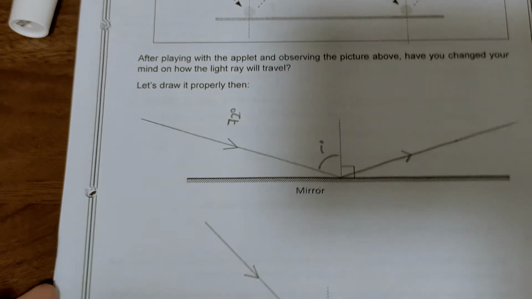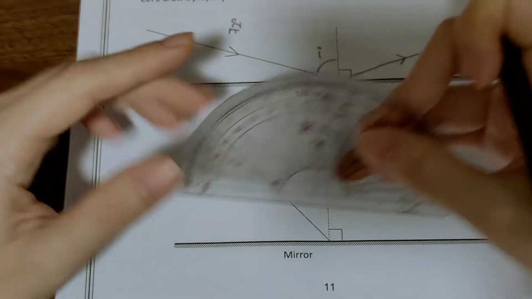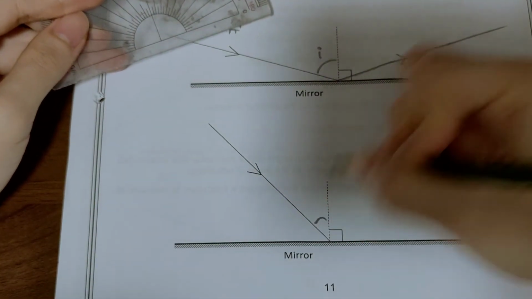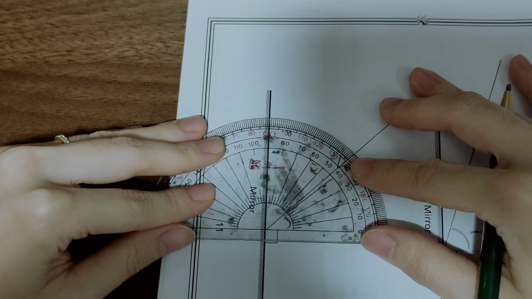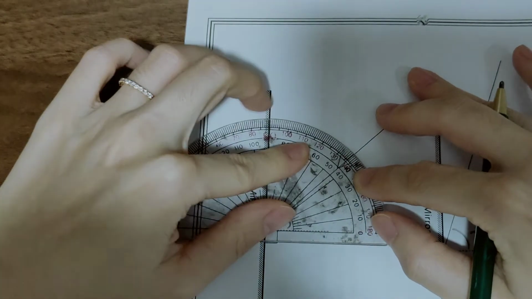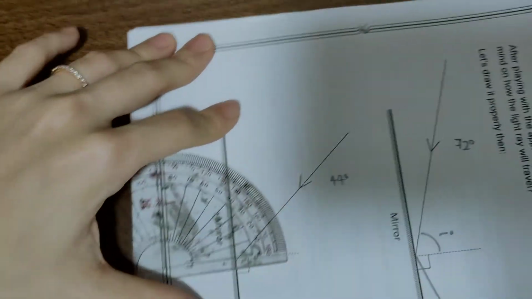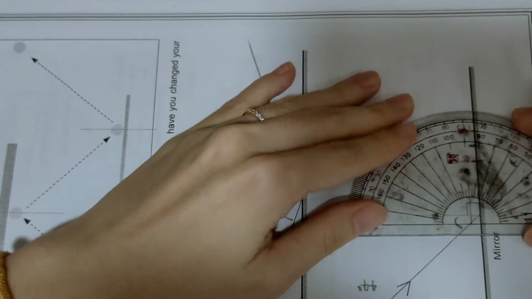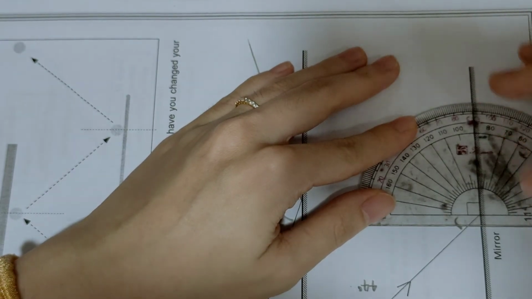Okay, I'll give you one more example at the bottom here, page 11 as well. So the first thing again is to measure this angle here. This is the angle of incidence. What you will do is you will use your protractor to measure. Be as accurate as possible. Okay, after measuring, I noticed that it's about 44 degrees. I don't know about you, you should get the same reading as me. And then what do you do? You draw the angle of reflection, and it should be 44 degrees as well.